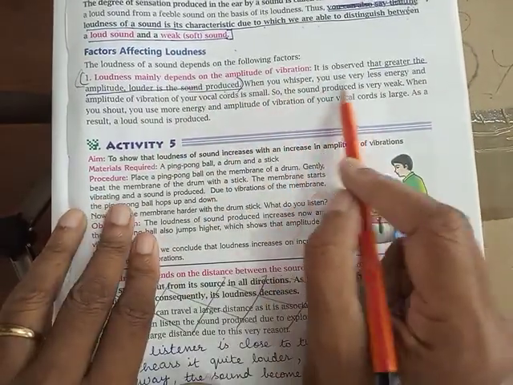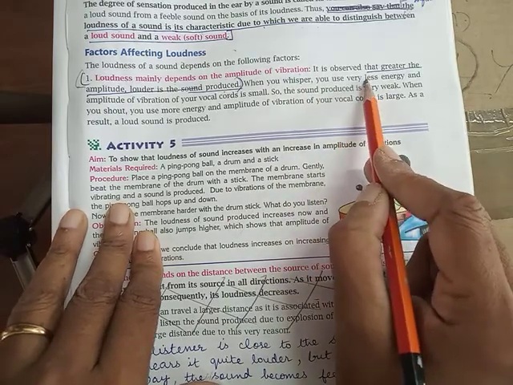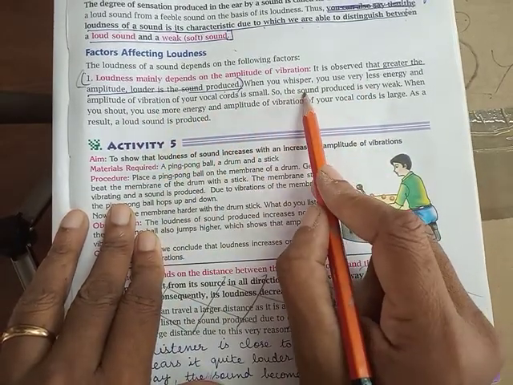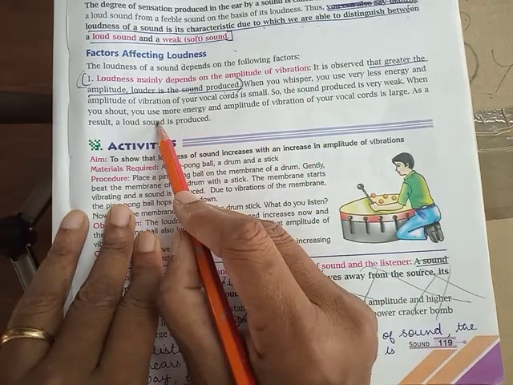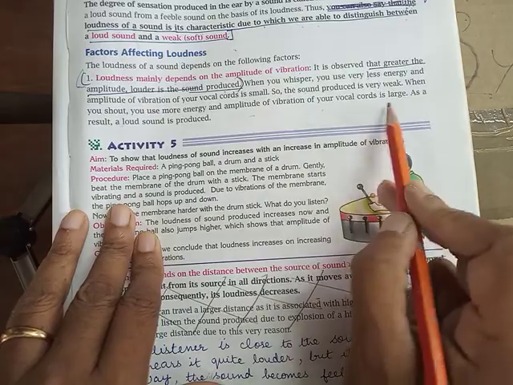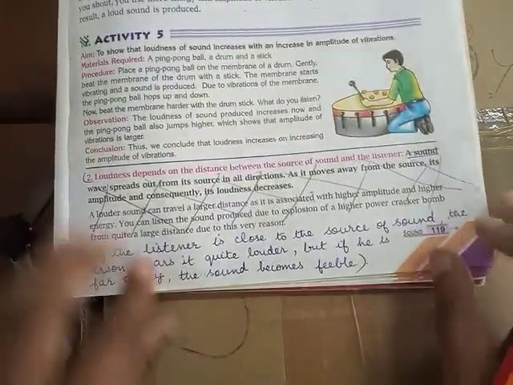Then they have given an example. When you whisper, you use very less energy. So the amplitude of vibration is less, and so the sound is weak. But when you shout, you use more energy. The amplitude of vibration is more, and hence you hear a louder sound.